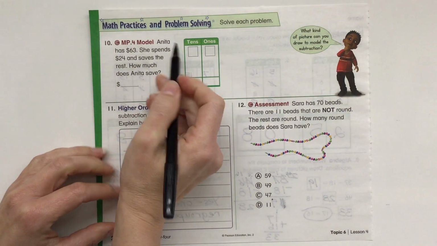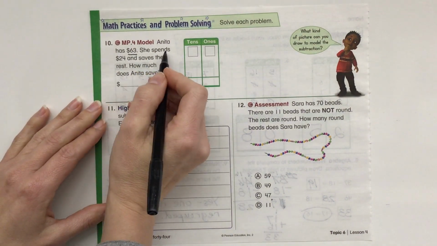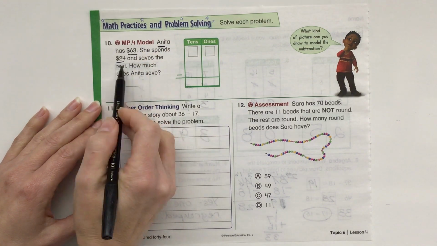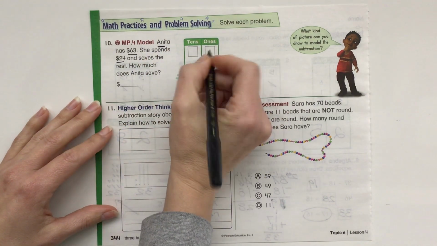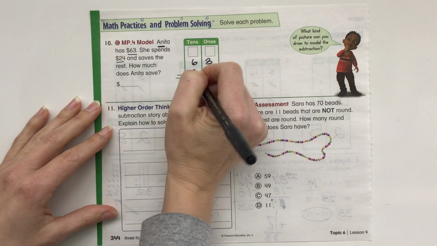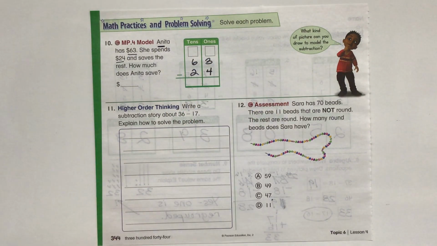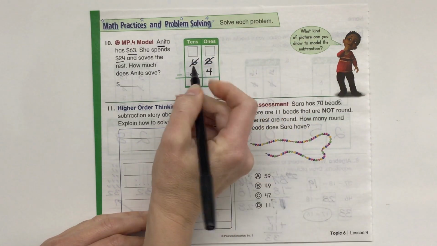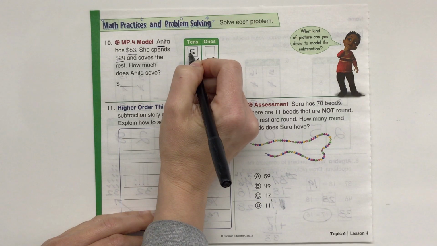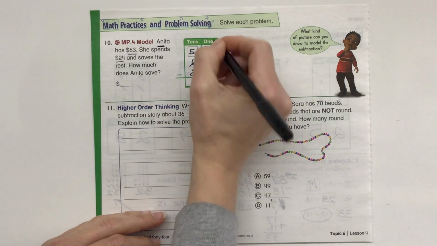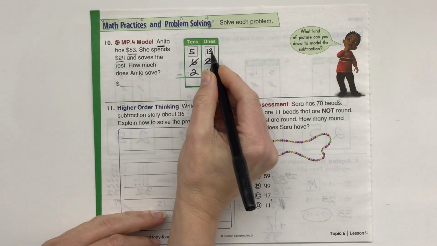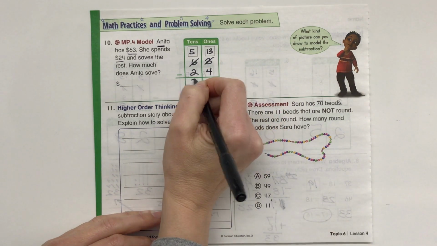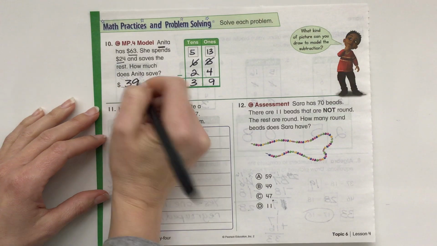All right, number 10. Anita has $63. She spends 24. Lets us know we're getting rid of it, and saves the rest. How much does Anita save? So she has 63 minus 24. Now let's see. 3 minus 4, not going to work. We have to regroup. We cross it out on both sides. That 6 becomes a 5, and that 3 plus 10 is 13. So 13 minus 4 is 9. 5 minus 2 is 3. So she saves $39.